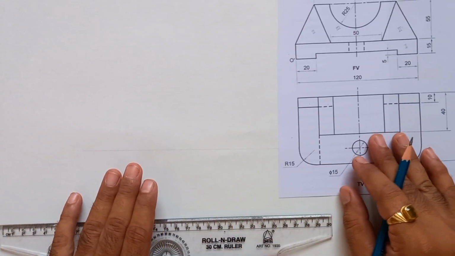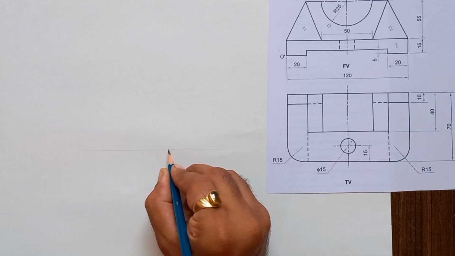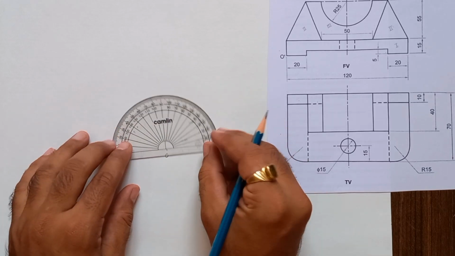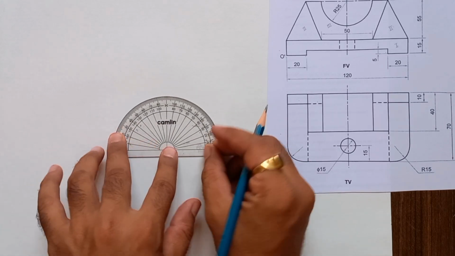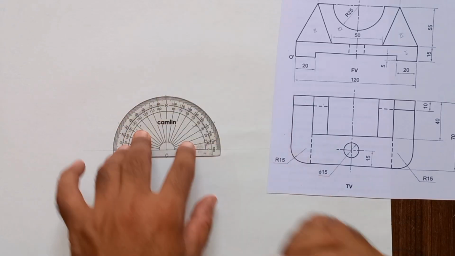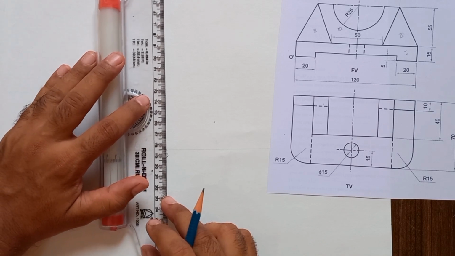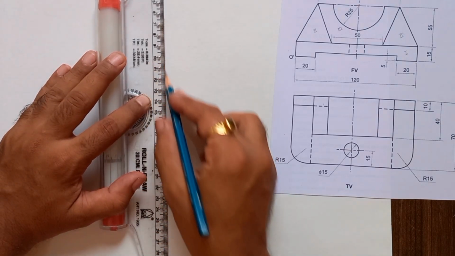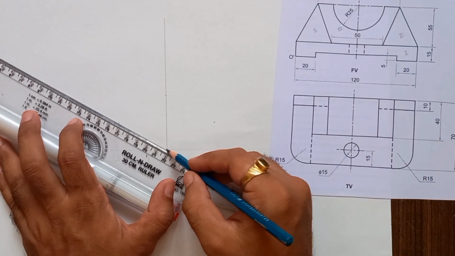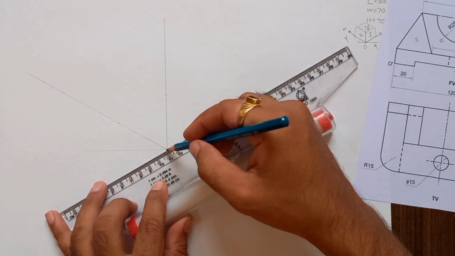Now draw the horizontal line, perfect horizontal line, mark origin O, and by using protractor mark 30, 90, 30 degree angle, 30, 90 and 30 degree angle. These are the axes, different axes of that isometric view. By using thin line, make this an isometric box.